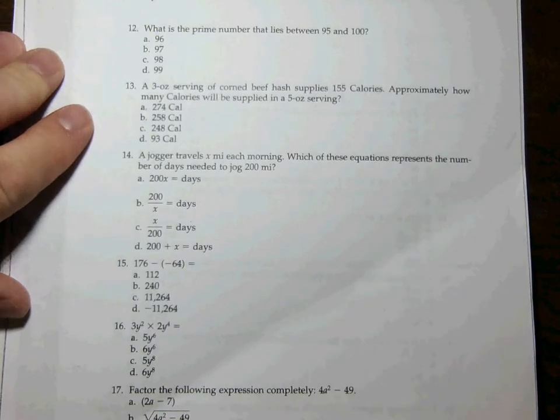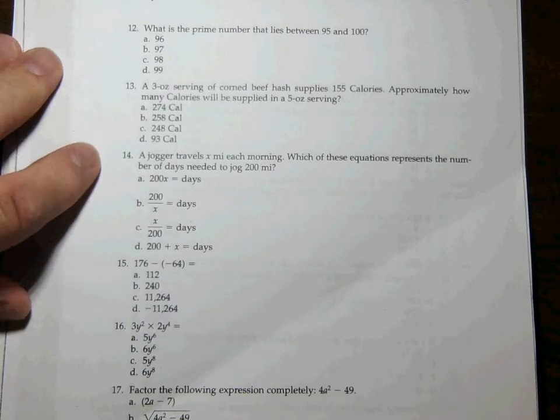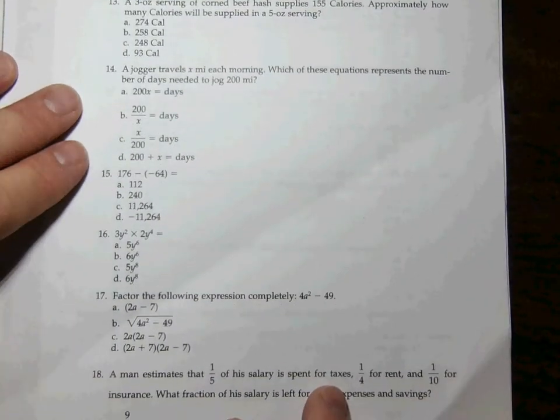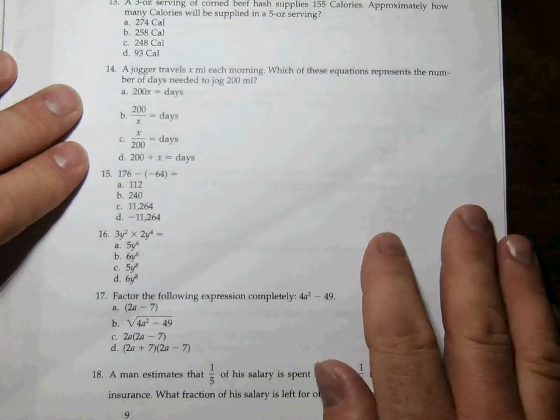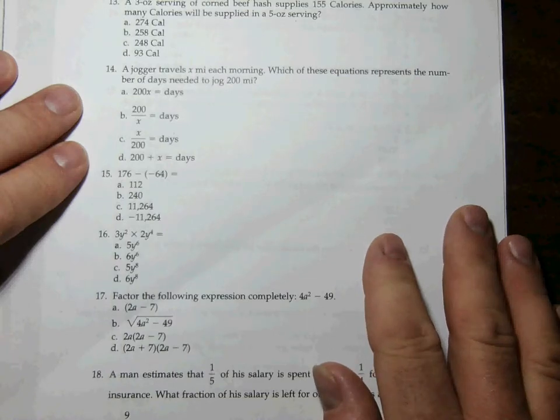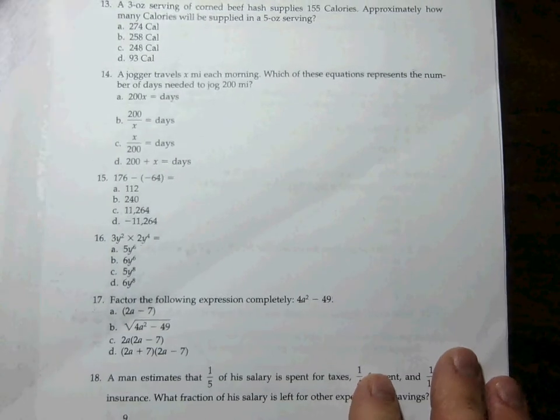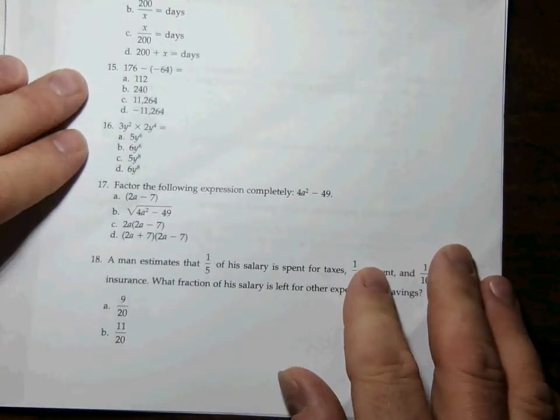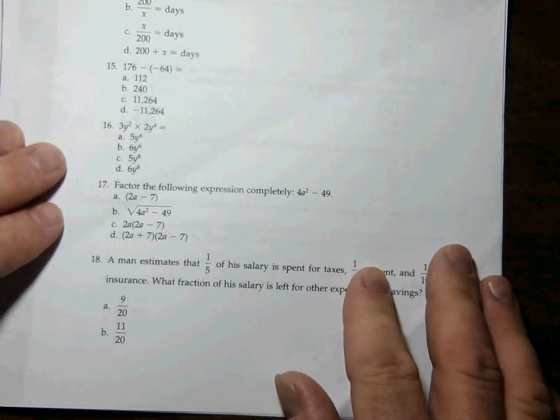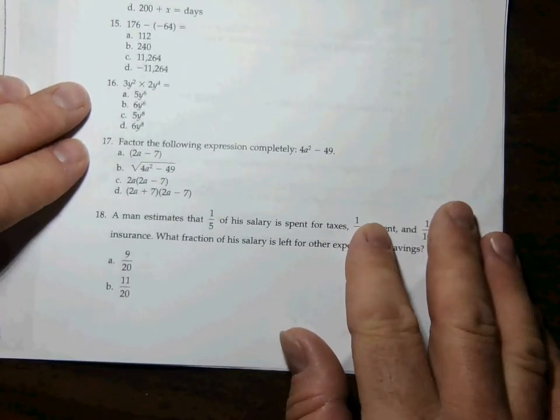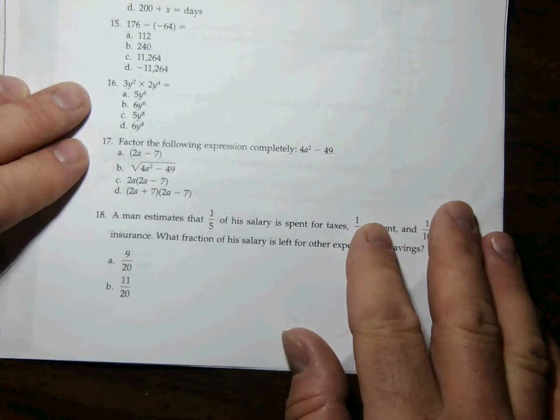13. A 3-ounce serving of corned beef hash supplies 155 calories. Approximately how many calories will be supplied in a 5-ounce serving? 14. A jogger travels X miles each morning. Which of these equations represents the number of days needed to jog 200 miles? 15. 176 minus negative 64. 16. 3y squared times 2y to the 4th.